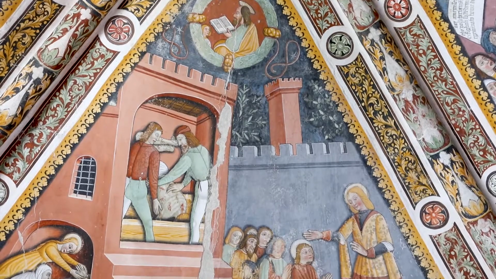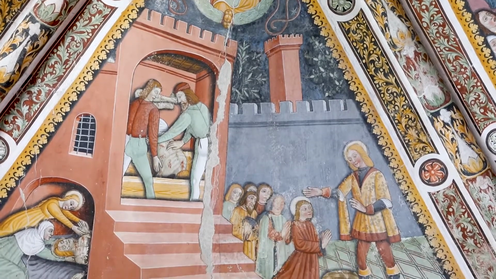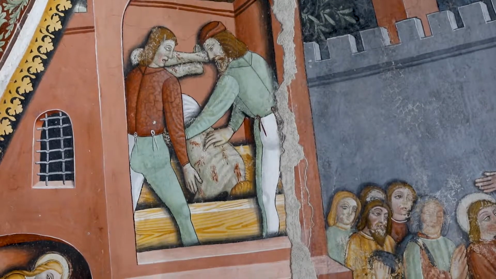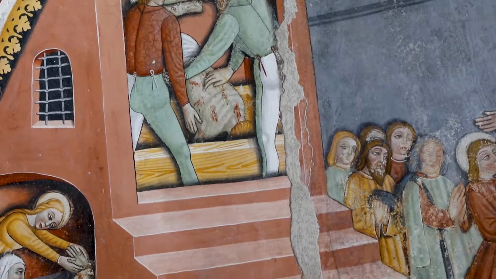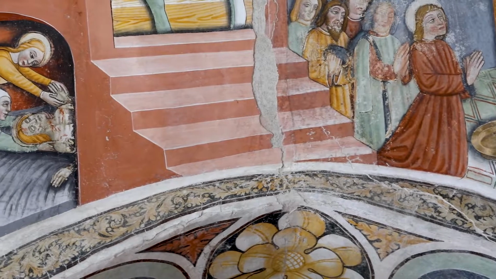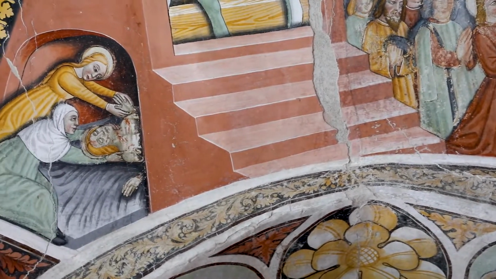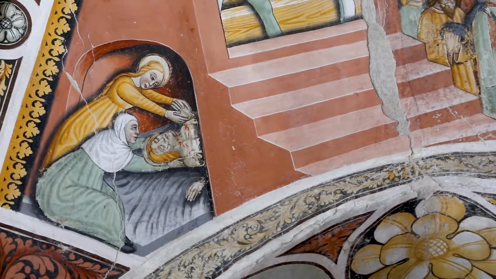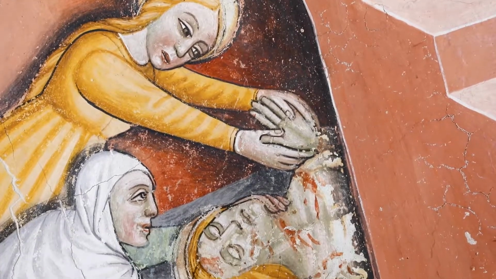In the last scene, situated inside scenographic architecture, soldiers are throwing Sebastian's body into the Cloaca Maxima above, but Saint Lucina recovers it below to give him a respectable burial in the catacombs.